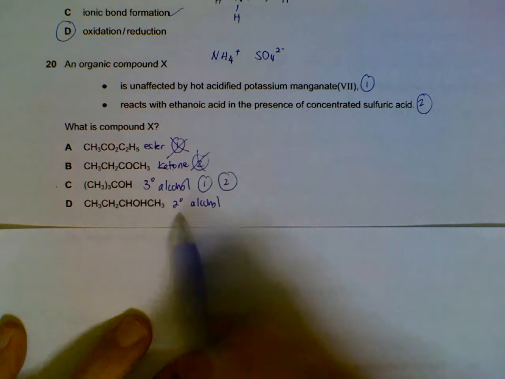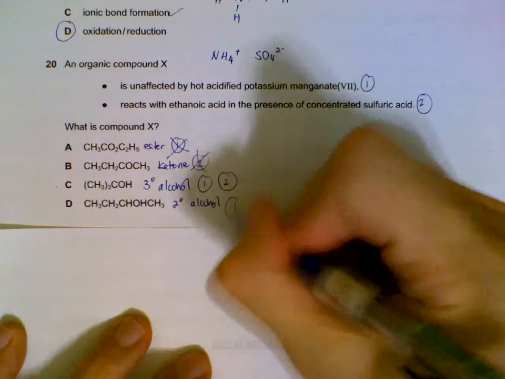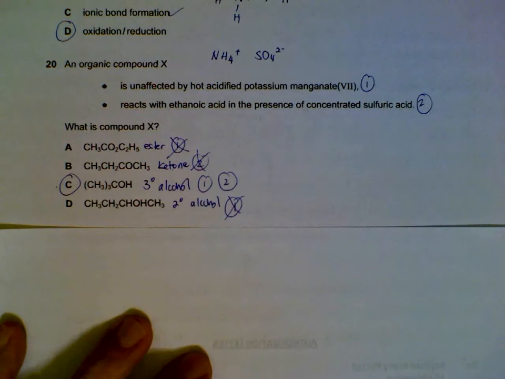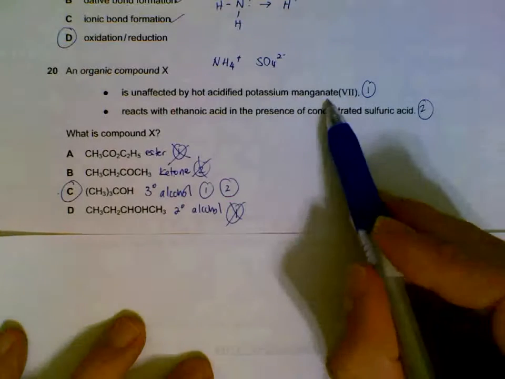Secondary alcohol, it can be oxidized, so it will be affected. So it is your tertiary alcohol. Will not be oxidized, but can form an ester.